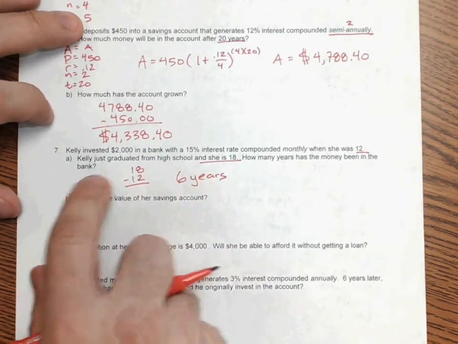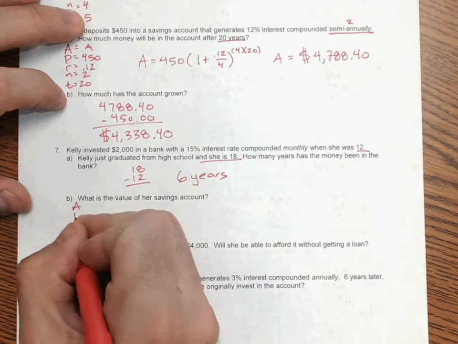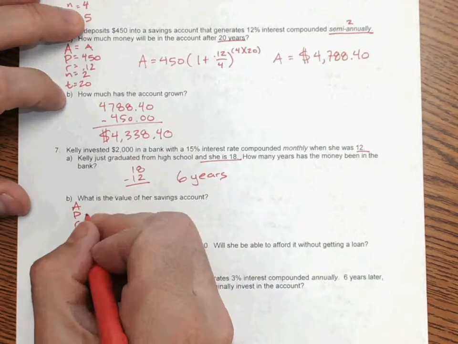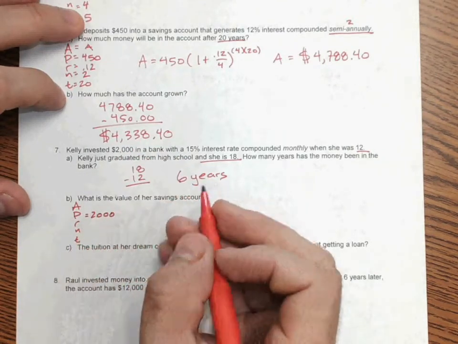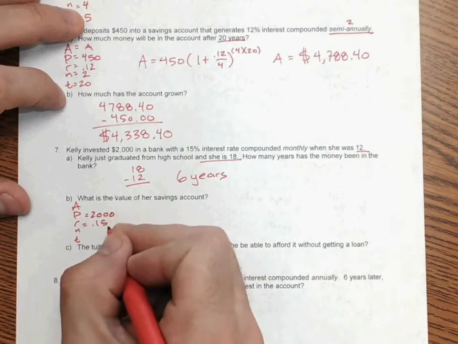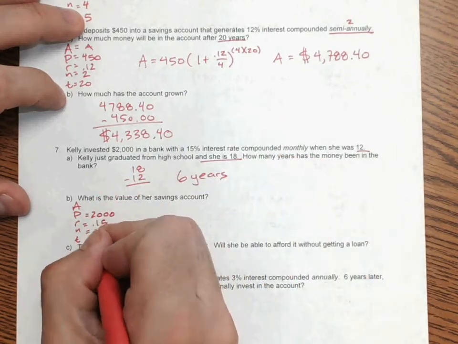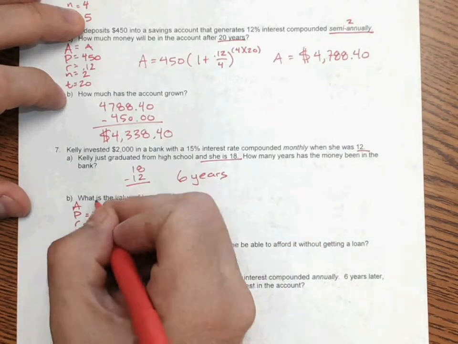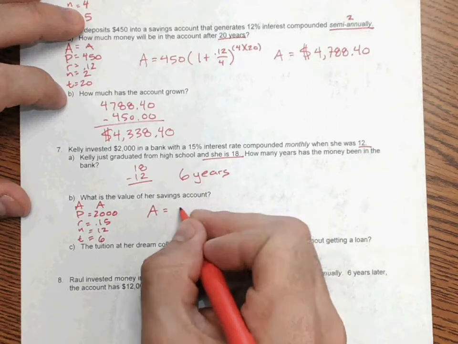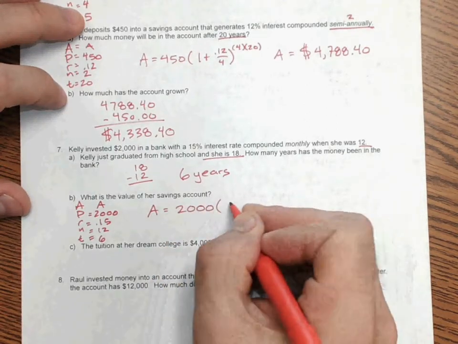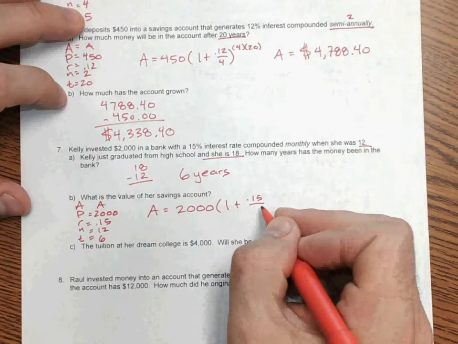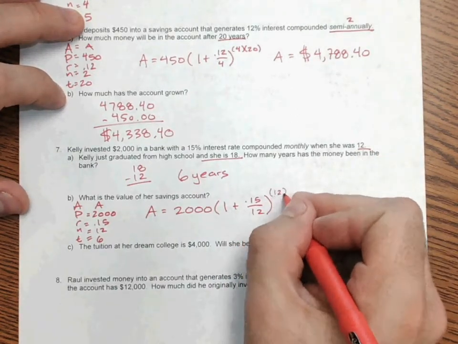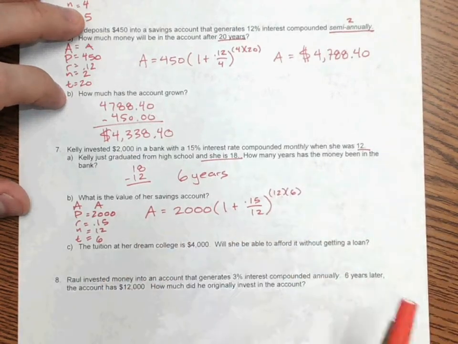Well, we needed that information to find the value, so we're going to use our blanks now. Okay, she invested, that means that's going to be our principal. The rate is 15%, 0.15. Compounded monthly, that means 12 times per year. And the time we just stated was 6 years, so that means that A is what we're looking for. So we're going to set this up. $2,000 times 1 plus 0.15 divided by 12 to the power of 12 times 6. This is 6 years worth of investment.